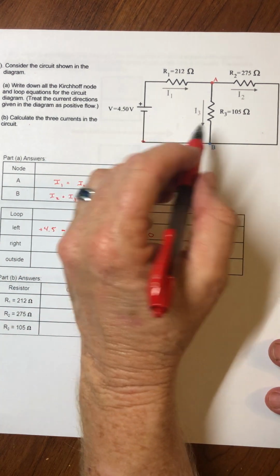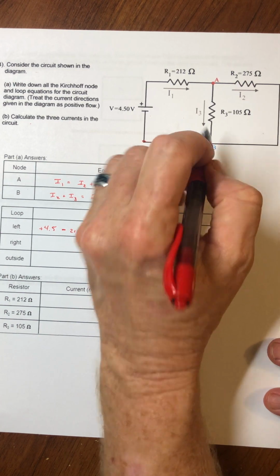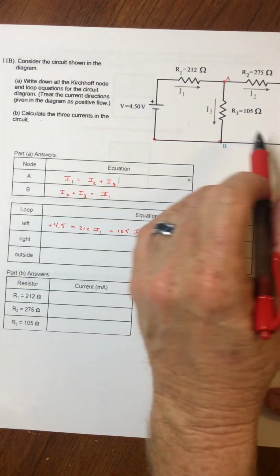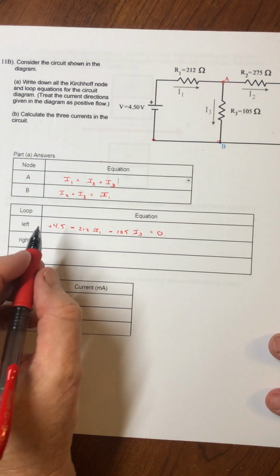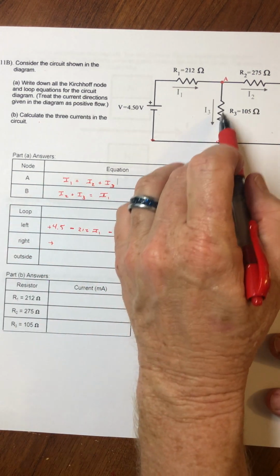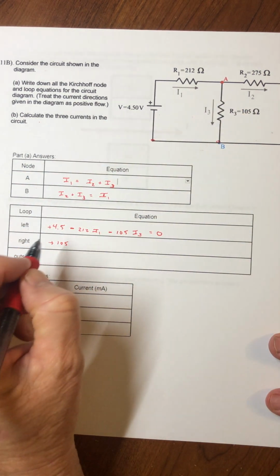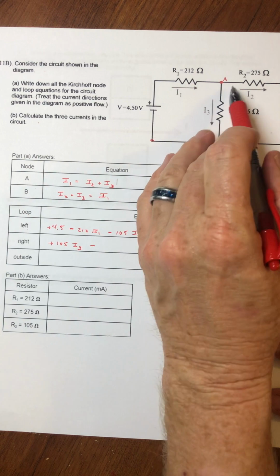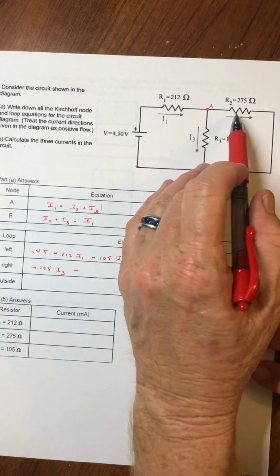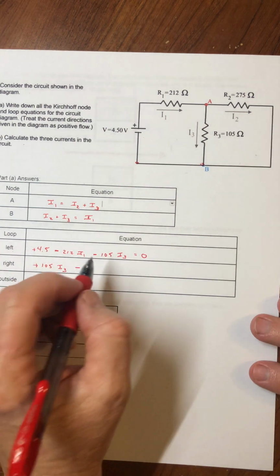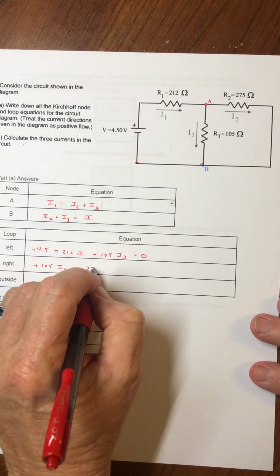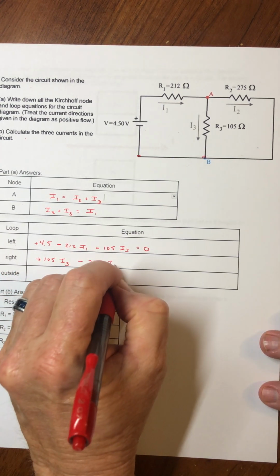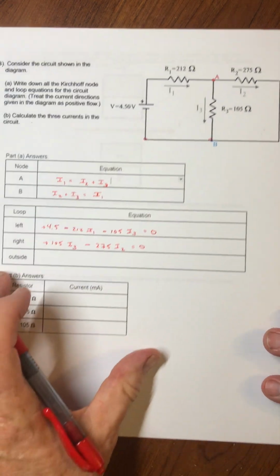Now, the right-hand loop, and maybe I'll just start in the bottom left corner here and go around. As I go from A to B, it would be an increase in voltage because I go against the current. The resistance would be 105, and we're looking at current number 3. But then as I come up to A and hang a right here, I would have a flow with the current. So there's the minus, and the resistance is the 275 I2, and that would give me a 0.